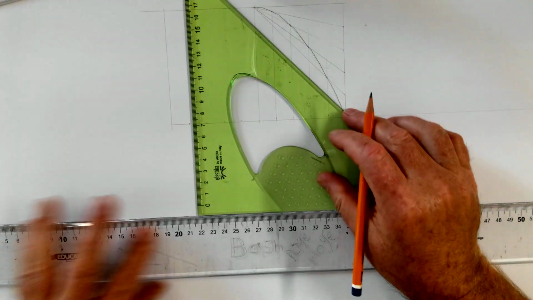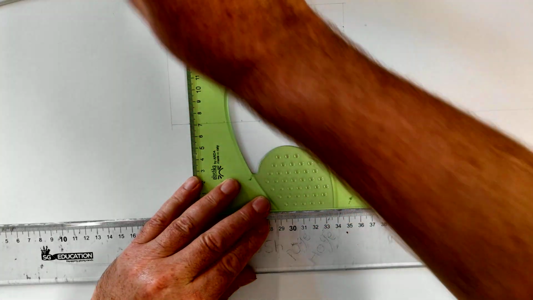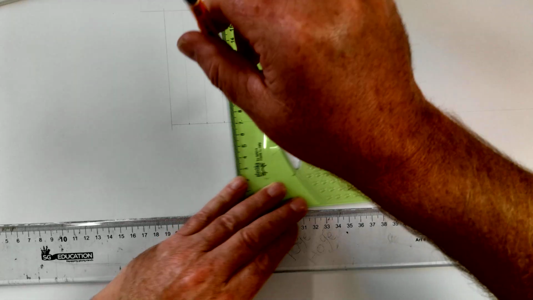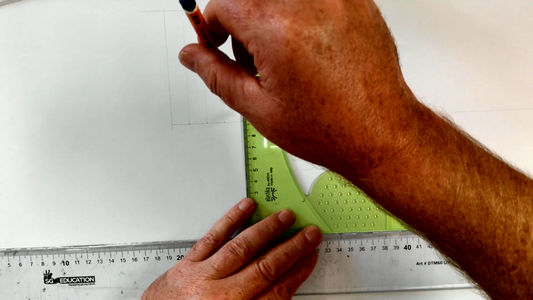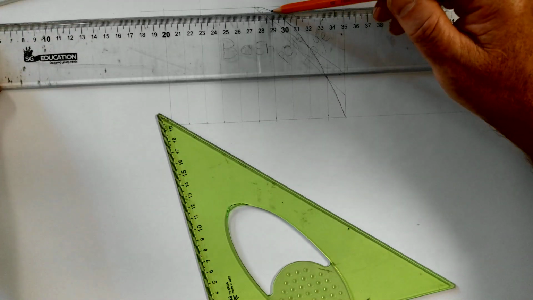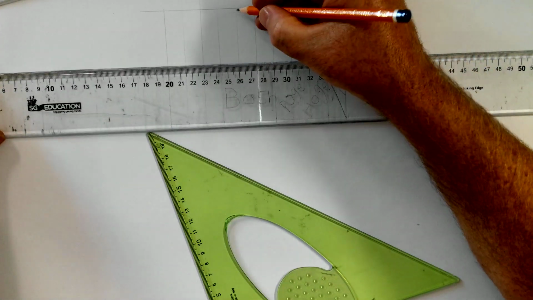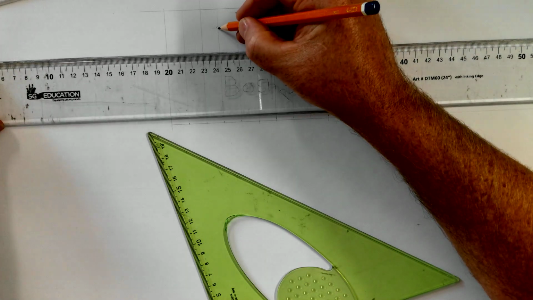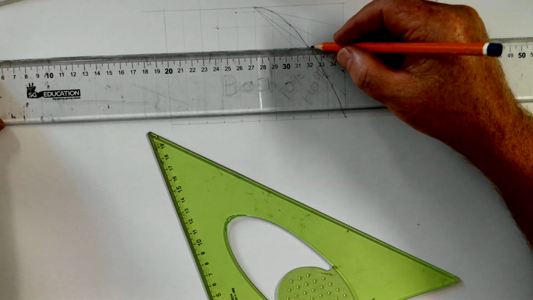So now you don't need to do all of the construction at both sides. I'm just taking across the heights there.